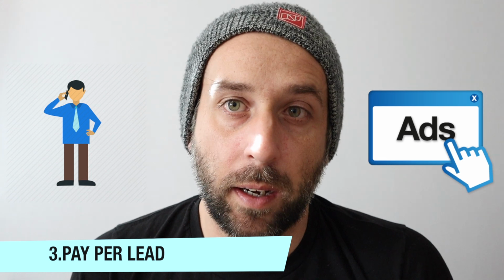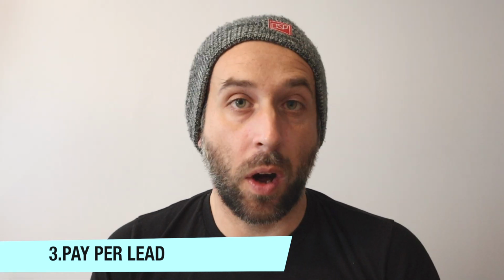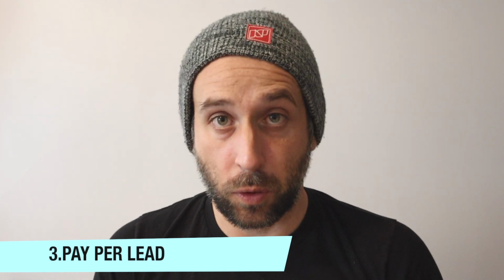Number 3, pay per lead rather than pay per click. You don't get charged anything if the customer clicks on your ad. You only get charged if the customer calls or messages you. Unlike regular Google ads, if a customer sees your ad and clicks on it and doesn't call you, you're still going to have to pay for that.